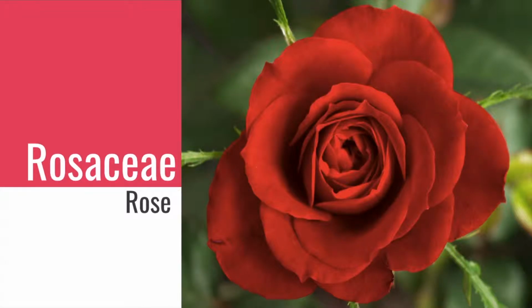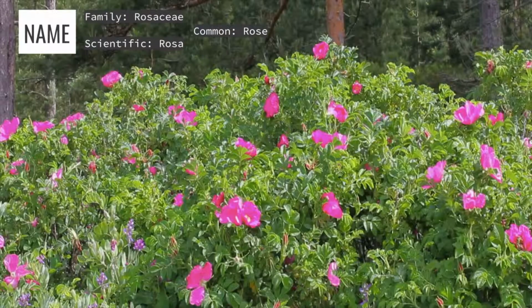When someone thinks of the Rosaceae family, a generic rose typically will pop into their head. However, this family is far more diverse than most people know. The family Rosaceae, or Rosa scientifically, is commonly known by the simple name rose. There are four subfamilies of Rosaceae divided based on their fruits.